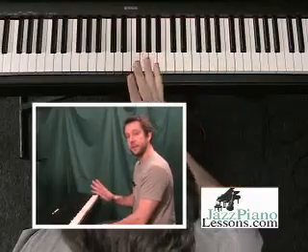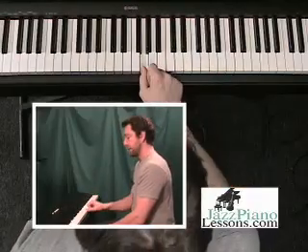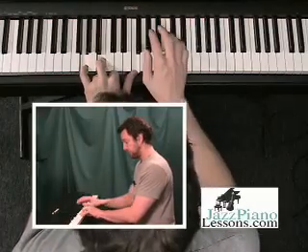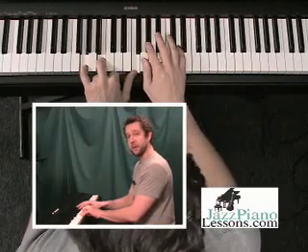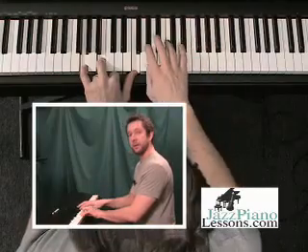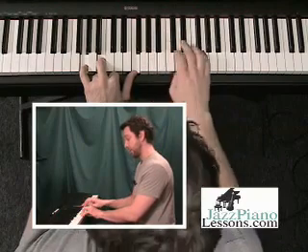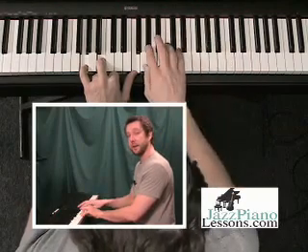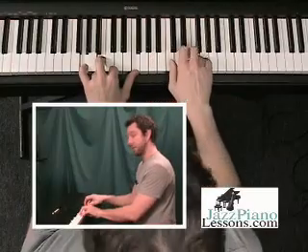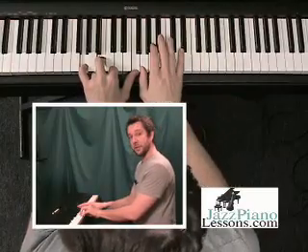Okay, so think of it this way. You start on G, it's a G7 chord. Go up a half step, play a major scale on that note, all right? So here's A flat major, flat the third, that just made it melodic minor, okay, and then start it on G. And go from G to G.